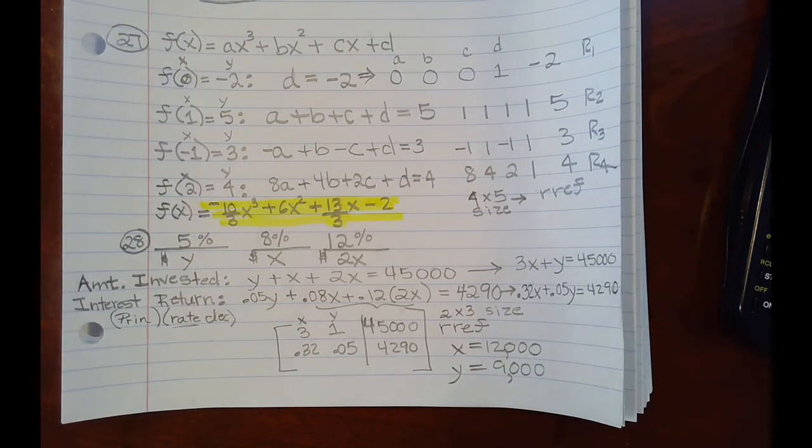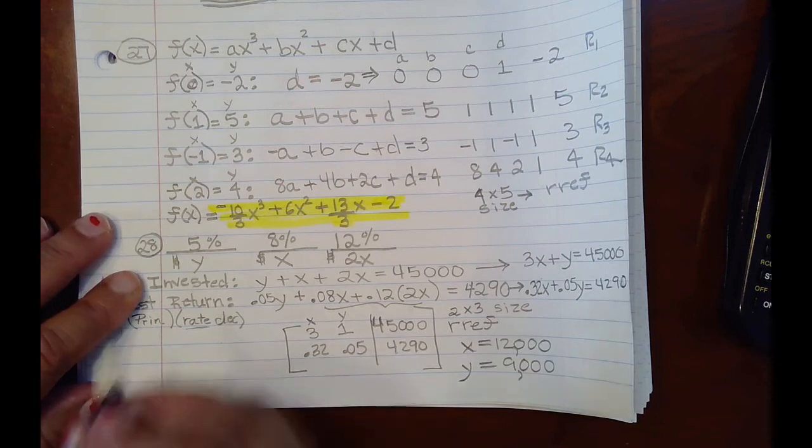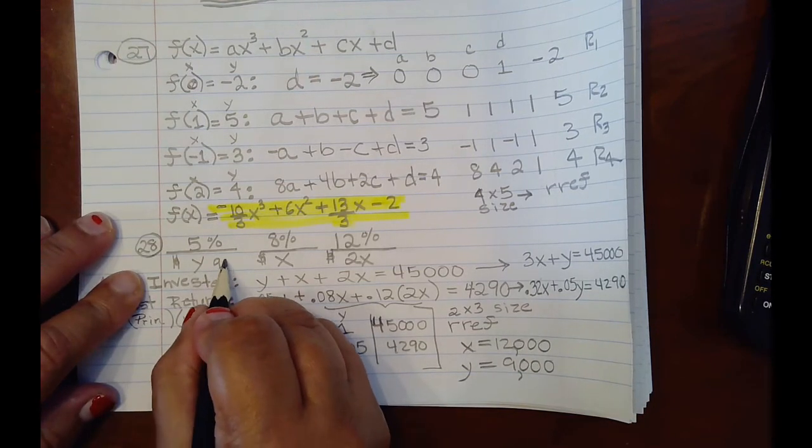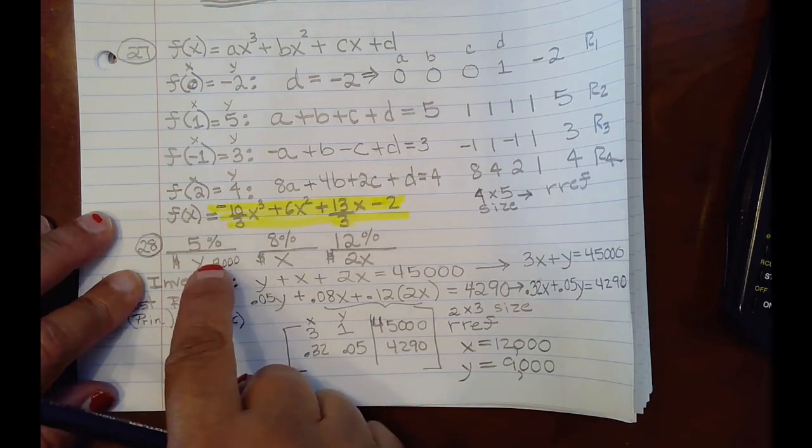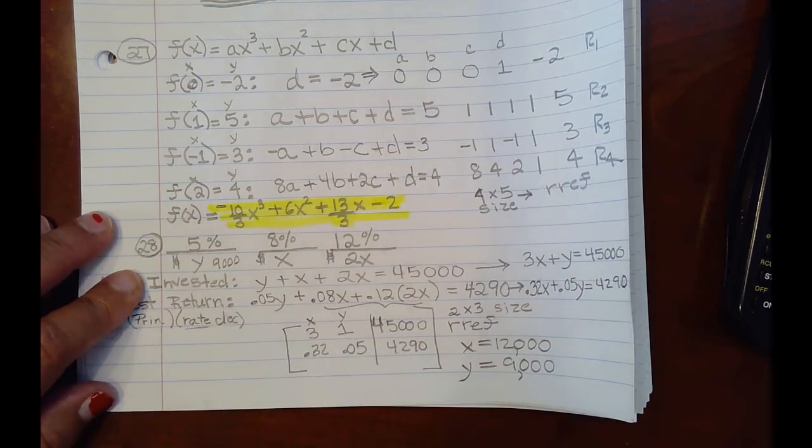I think the question here was, how much should she invest at each rate? So she's investing 9,000 here. Be very specific about what number goes with what rate. You can't just give me 3 numbers. I need to know that you know which one goes with which.